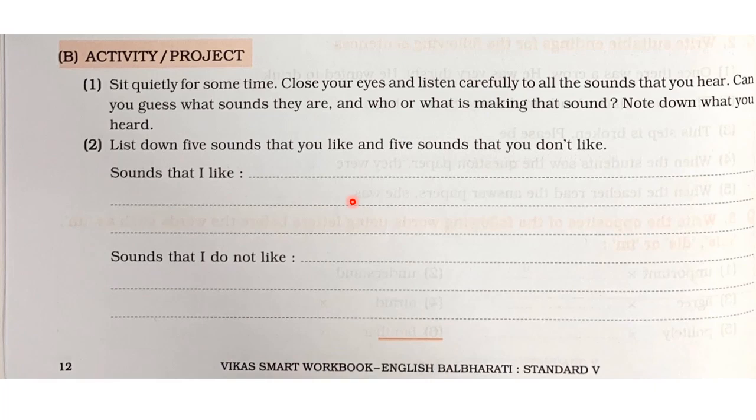So it's totally up to you. Whichever sound you like, you have to mention it over there. Then you have to write 5 sounds that you don't like. For example, you don't like traffic sound or you don't like train sound. So all these types of sounds you have to mention over here. So this question is for your homework.